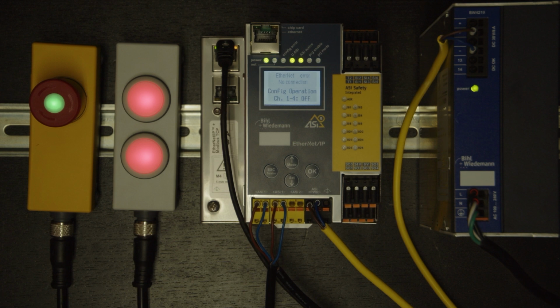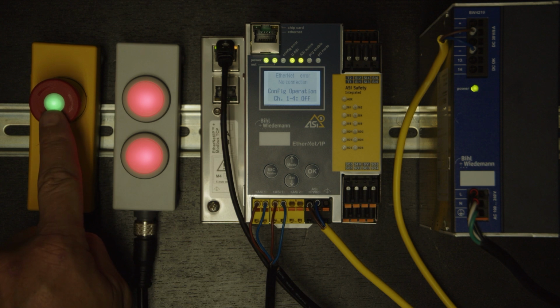Very cool. Currently, my e-stop button, everything's good.